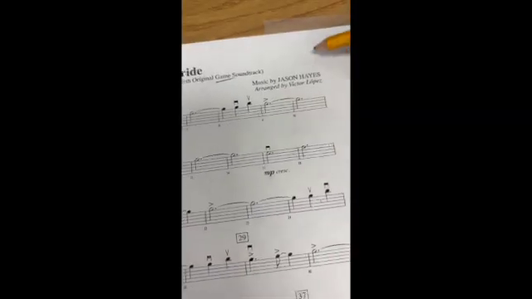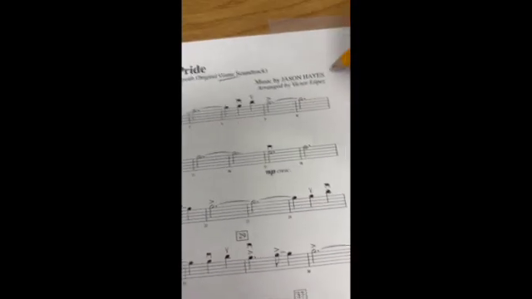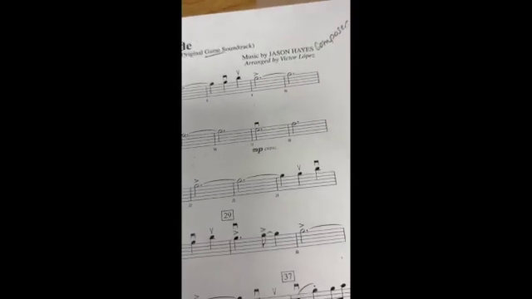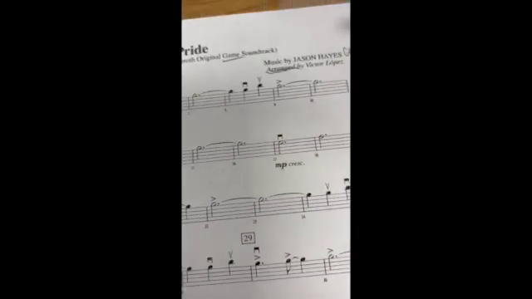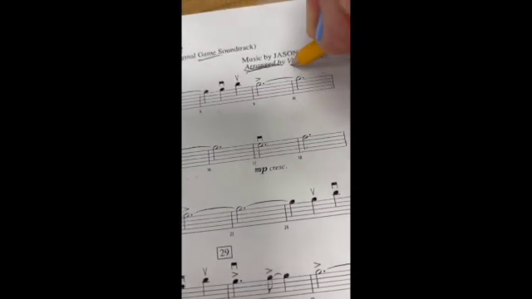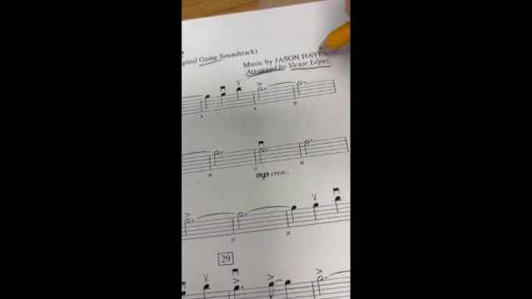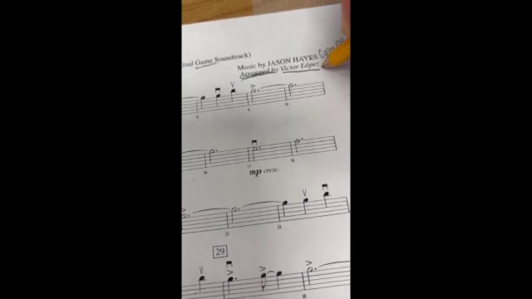The person who wrote it is Jason Hayes. That's the composer. The person who wrote it is called a composer. The person who arranged it is called Victor Lopez. He is the person who took this guy's music and made it so that middle school students can play it, and it sounds really, really awesome.